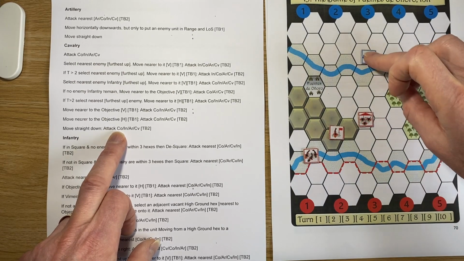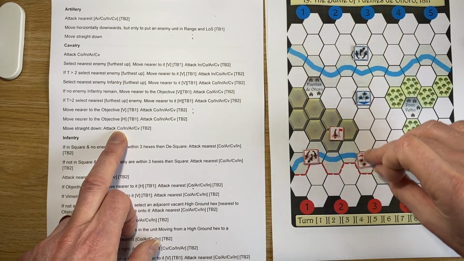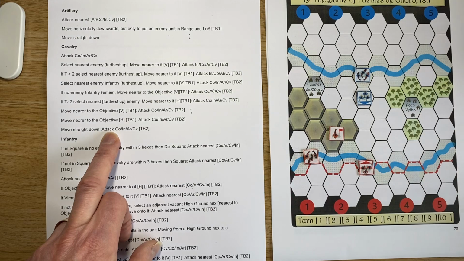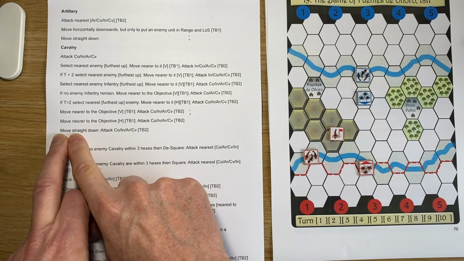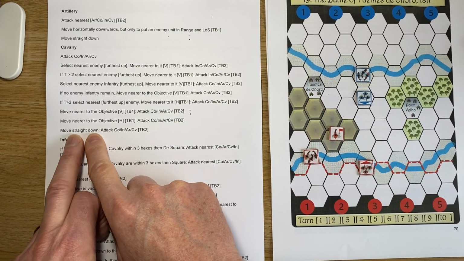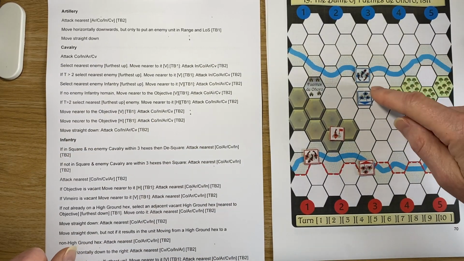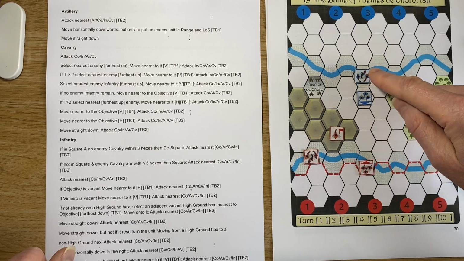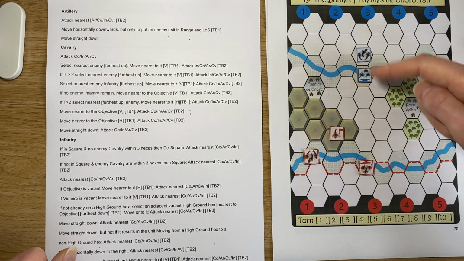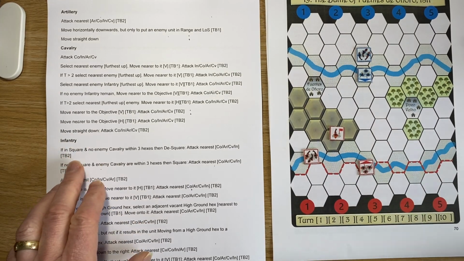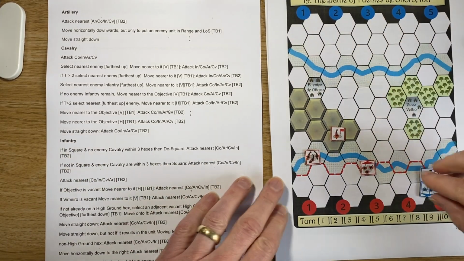If it was there and they had an AI unit there, it would go there and then stop, because the instruction is move straight down. There's no option for it here to move horizontally in any kind of way. So it just moves straight down the column and then stops. Can't make its second move because it's blocked. And similarly, if it was there, it wouldn't move at all under that instruction, because it just can't do what it's being asked to do. So that's cavalry.